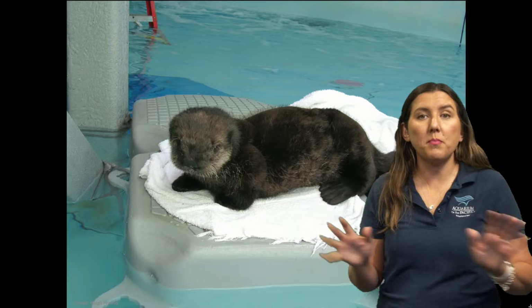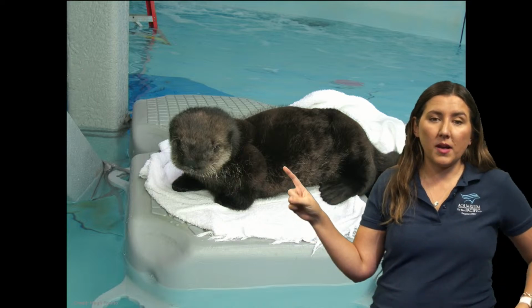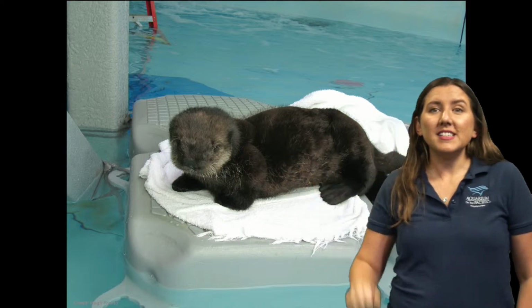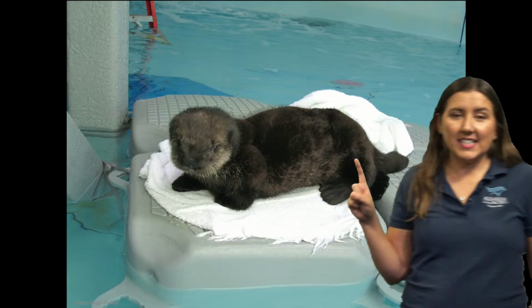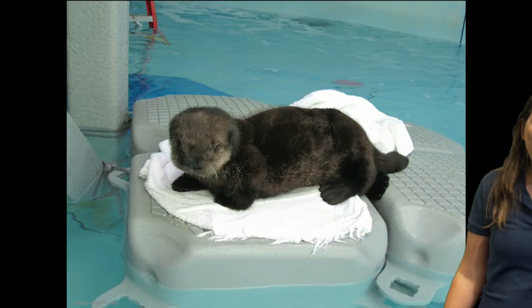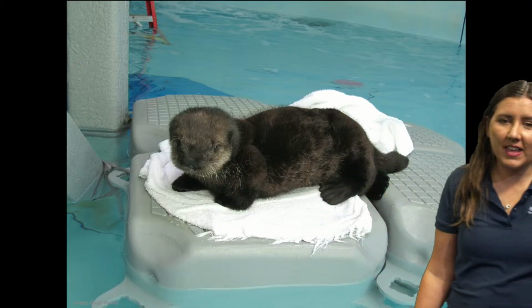They should just be a wild animal. So that's why we have some sea otter pups behind the scenes that are being raised by our surrogate moms. This is an example of a sea otter pup. I believe this one was Ollie, and we raised her here at the aquarium. So cute, all that fluffy, fluffy little fur.